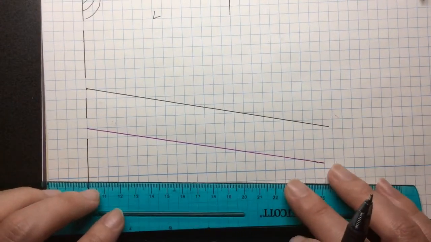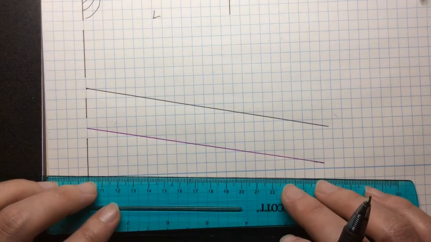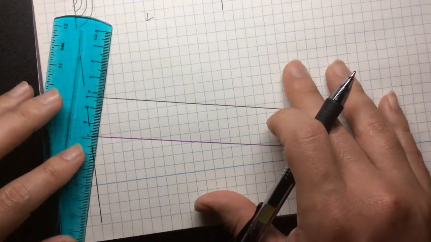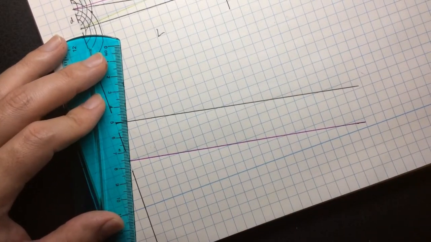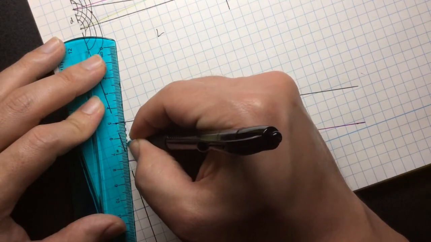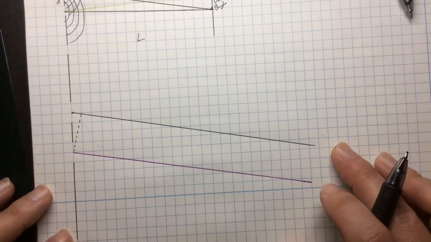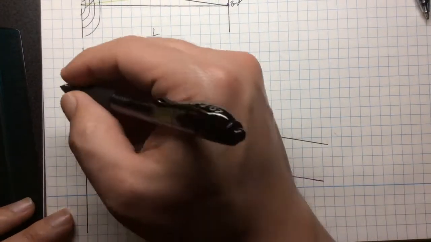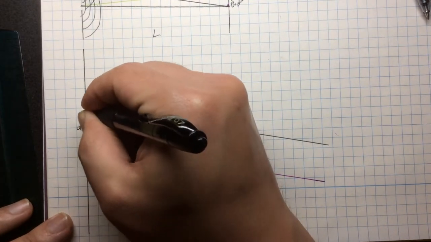And when they hit that wall, the black one should have gone a little bit farther than the purple one. And the black one goes a little bit farther because of this distance right here. If you cut this little piece off, then they are the same length, or should be. So the question is, what the heck is this? This little piece, we've got this separation distance d, that's going to be this side of the triangle.